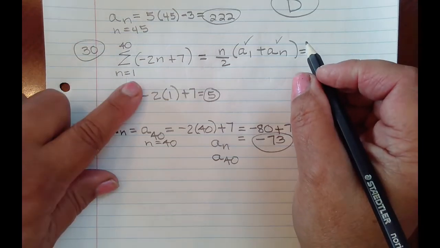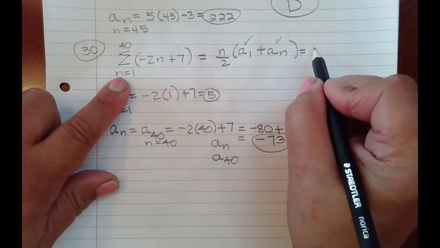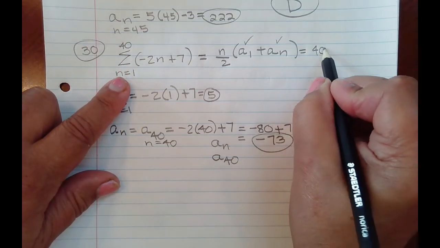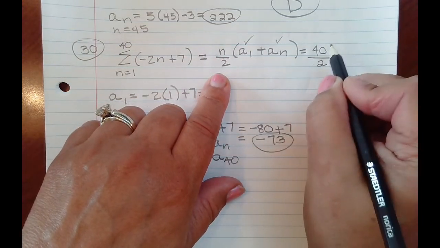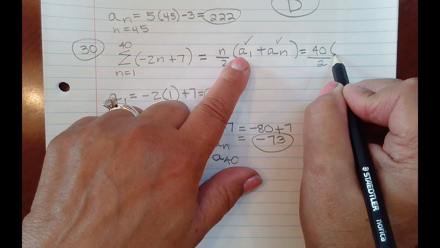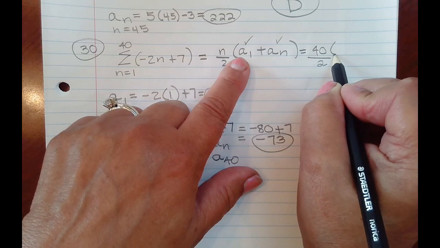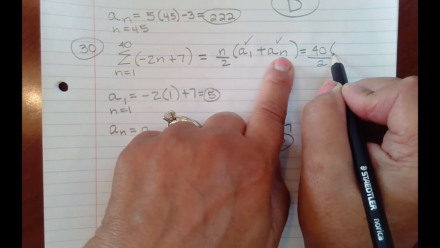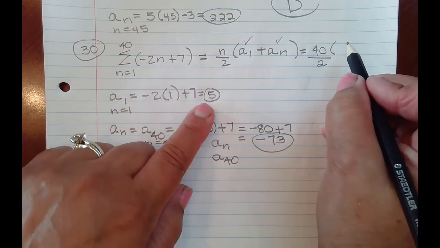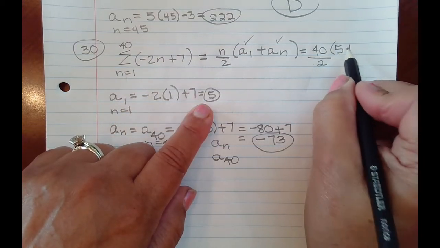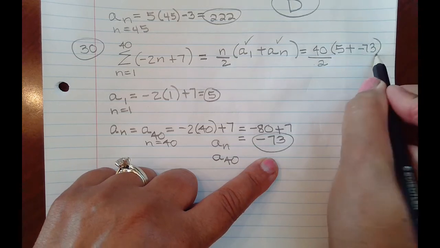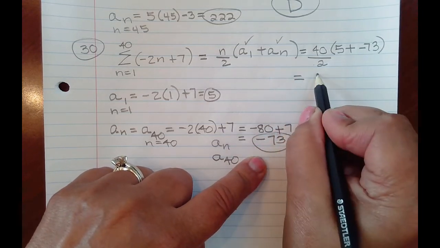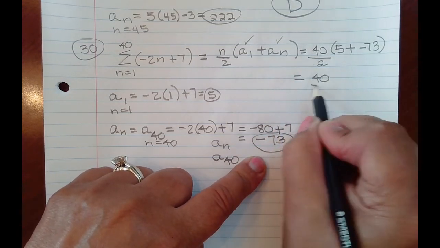We're going through 40 different values here. So put 40 for n, that's the number of values that you're adding together, divided by 2. Then we'll put the first value in the sequence right here and add it to the last value in the sequence, which I've calculated here. So 5 plus negative 73 times 40 over 2.